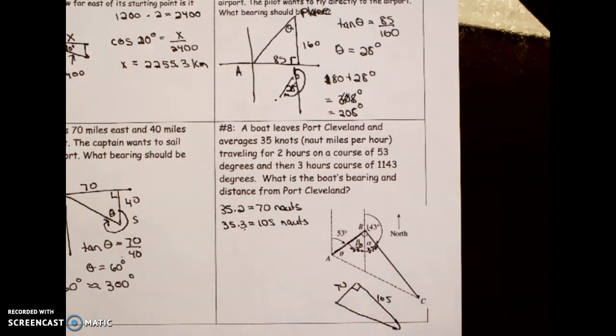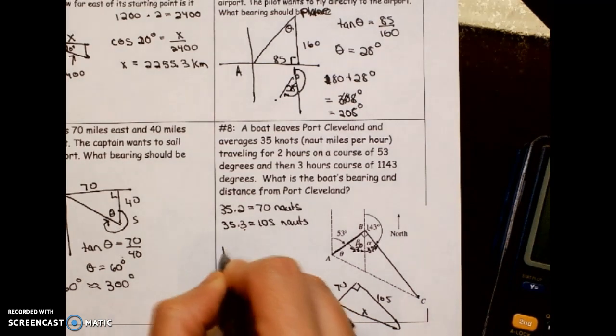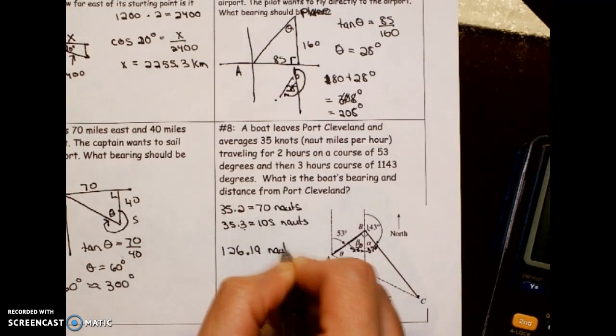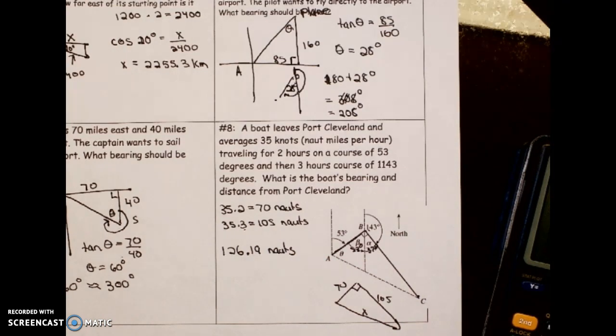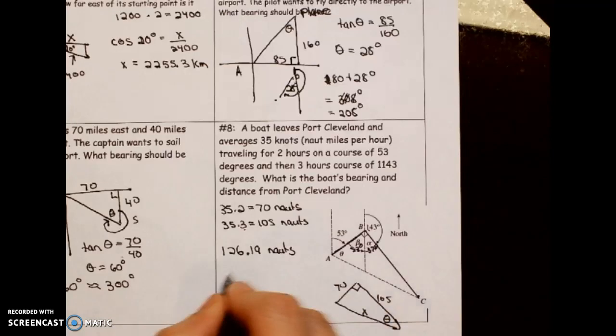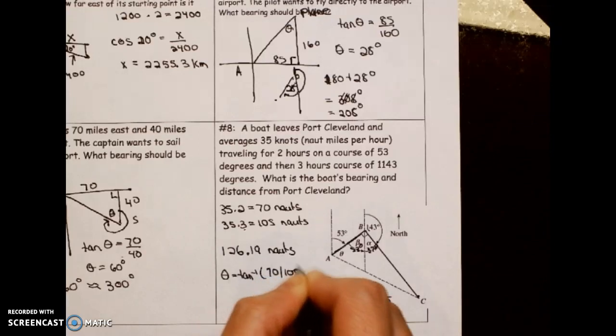First thing they want me to do is find that distance. We're just going to go and use Pythagorean's theorem. And when I do that, I end up with 126.19 knots. The second thing they want me to do is find the bearing with respect from Port Cleveland. So in other words, I am looking for this angle right here. Again, opposite over adjacent. That angle is going to equal inverse tan of 70 divided by 105.